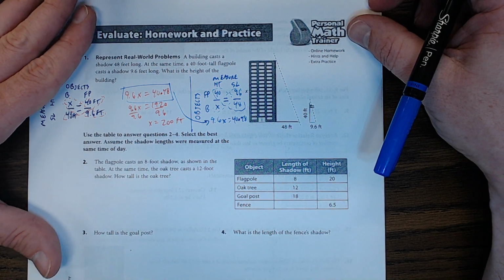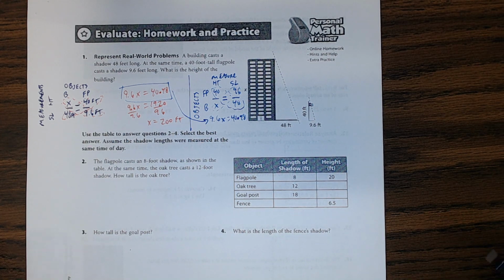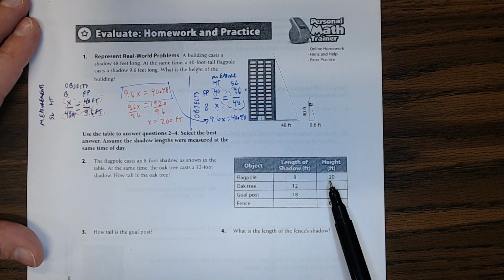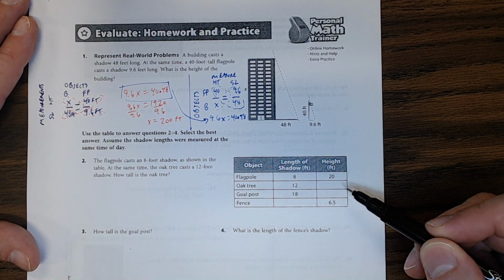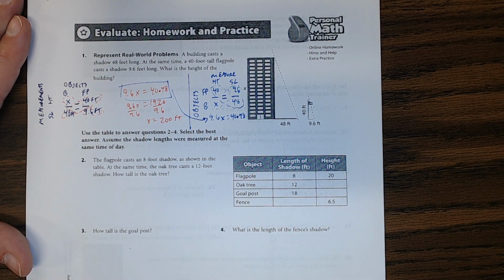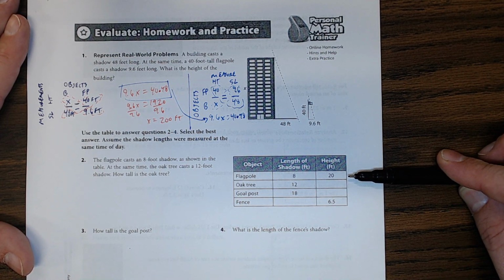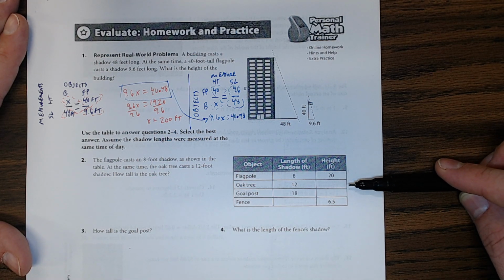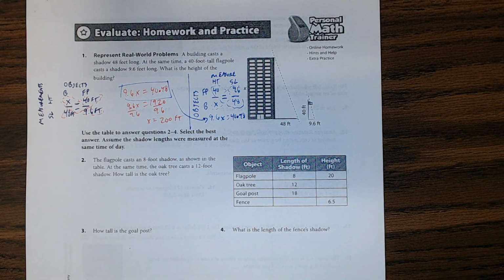Okay. Now this allows you to do numbers 2, 3, and 4. And here's the nice thing. Here's my hint to you: you cannot start with 2 things that are unknown. If you've got 2 unknowns, it's not going to work. Start with something that you know. You've got the flagpole, you've got both measurements on the flagpole. From that, find the oak tree height, find the goalpost height, and then find the length of the shadow for the fence. Go ahead.